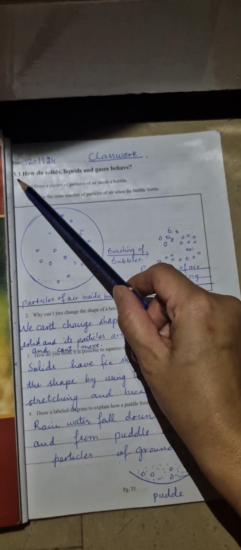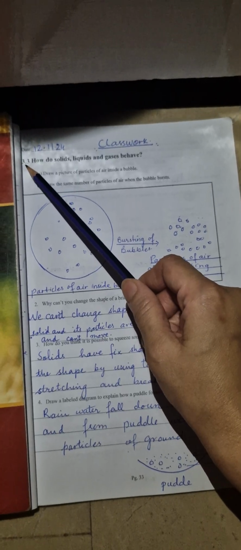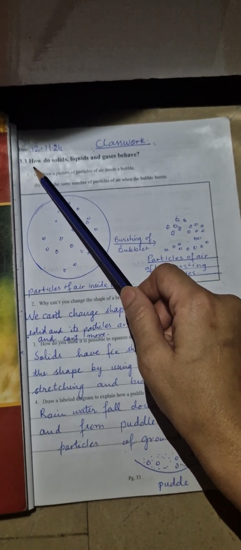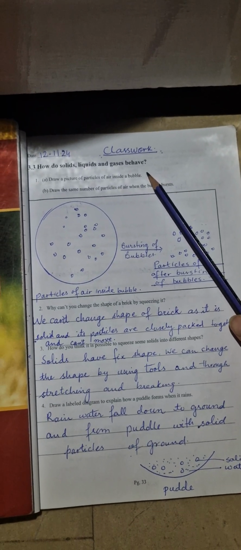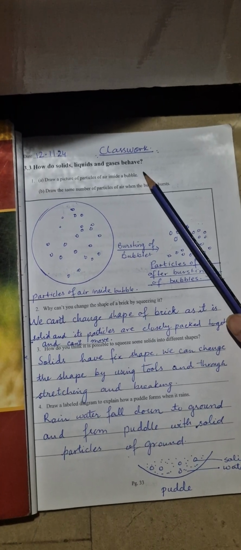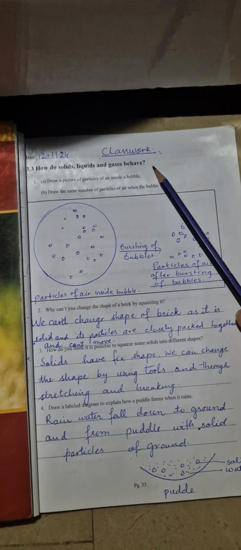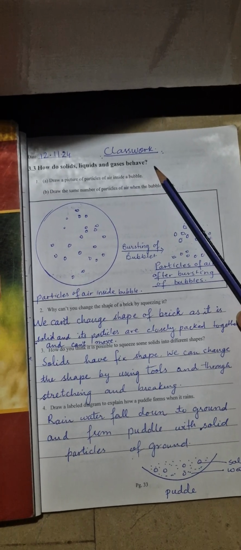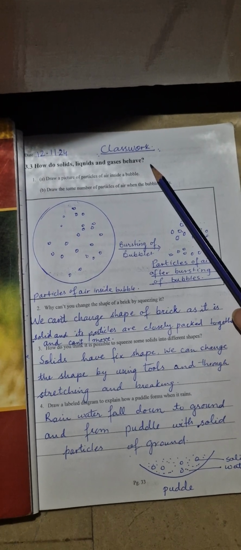Today we are going to start with the 3.3 unit of your skill book. Open your skill book and open the 3.3 unit. This unit is how do solids, liquids and gases behave. We have studied before, students, that gas, solid and liquid are all made up of particles. In solids, the particles are closely packed. They can't move from their place, so that is how solids have a definite shape.